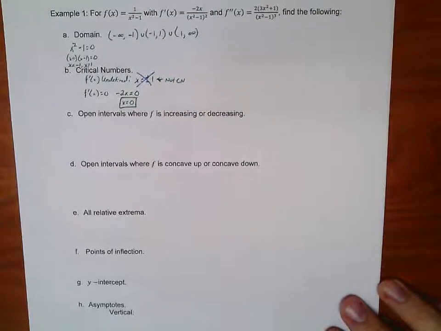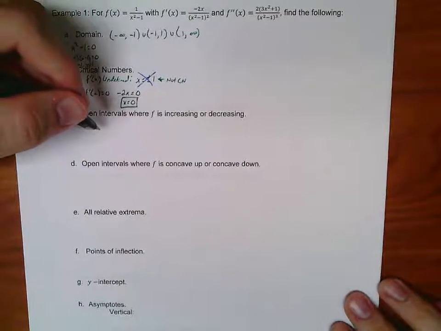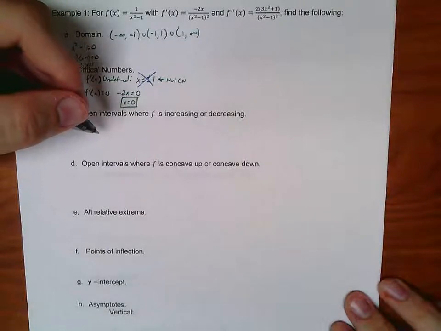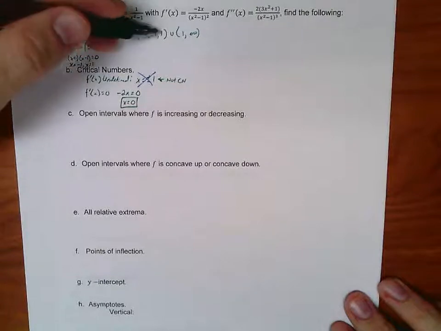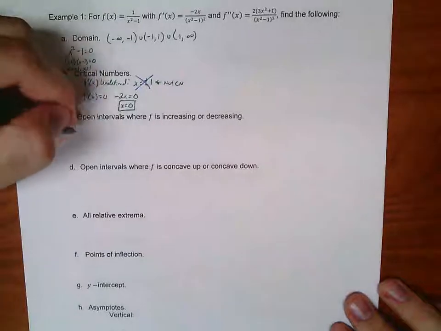Part C, we want to find the open intervals where f is increasing or decreasing. Remember, what we're checking is the sign of the derivative, f prime of x, on either side of the critical number, x equaling 0, and about, in this case, our values where the domain splits at negative 1 and 1, so our discontinuities.